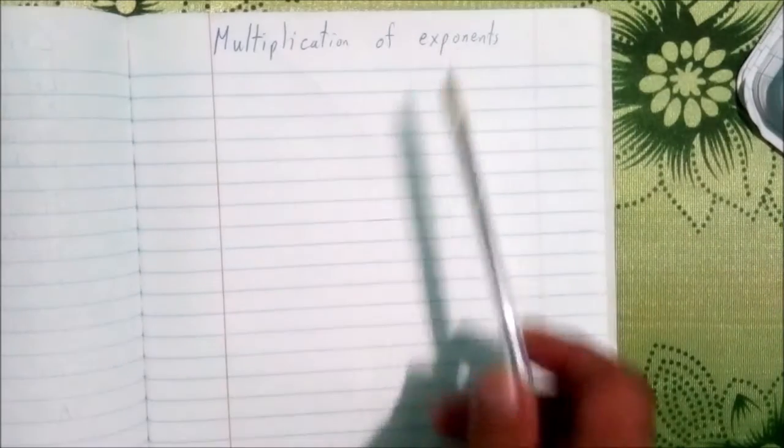Okay, in this topic we'll be learning about the multiplication of exponents. How do we multiply exponents? In the previous topic we learned how to write an exponent. What is an exponent? What is the base of that particular power or exponent or index? So let's start with a few examples in multiplication.